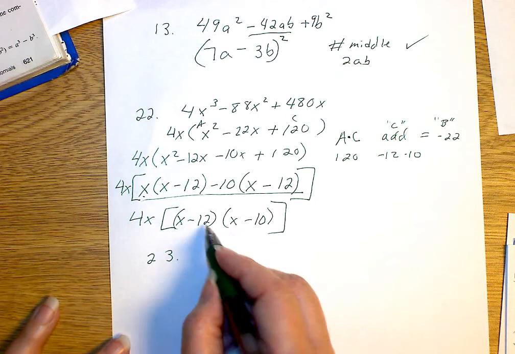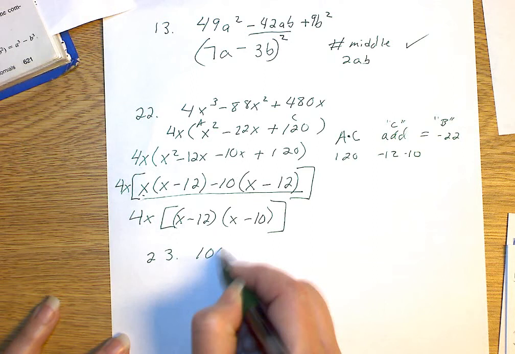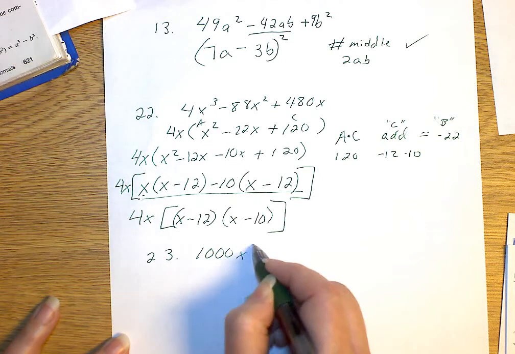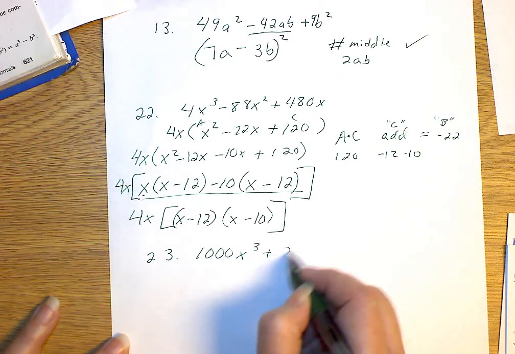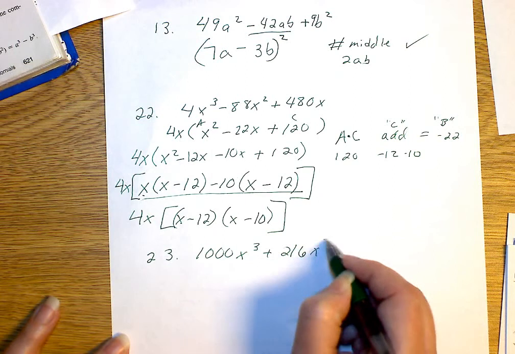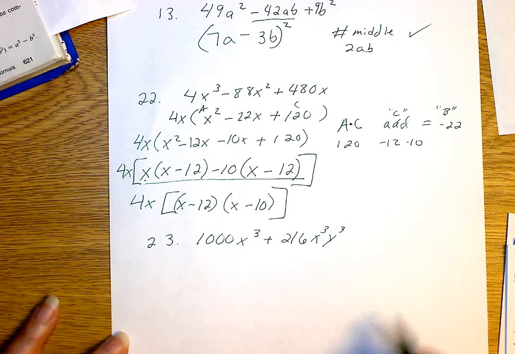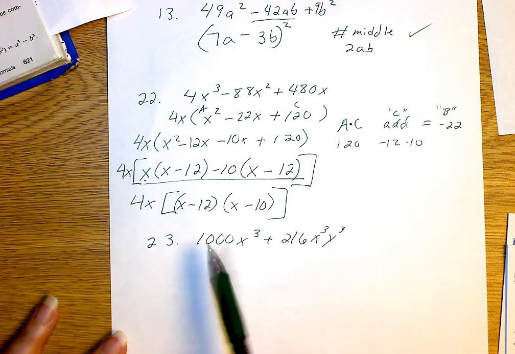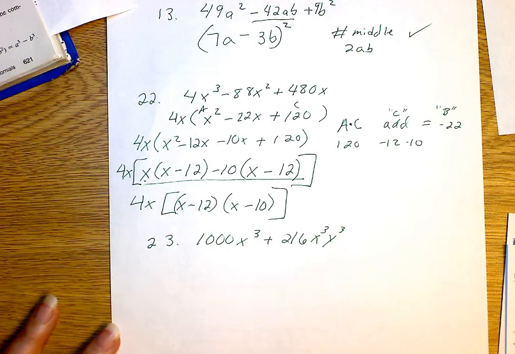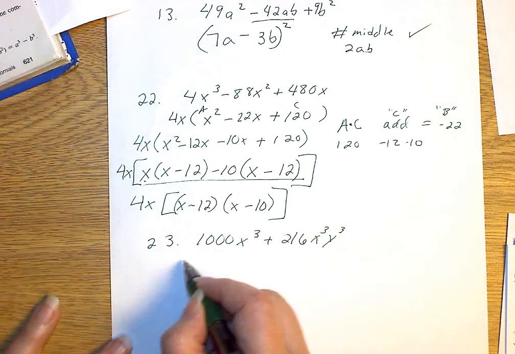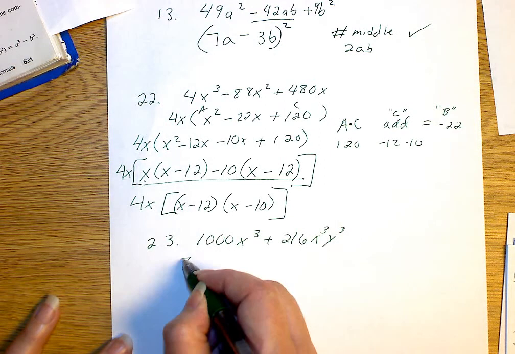23, we have 1,000 x cubed plus 216 x cubed y cubed. So the first thing you want to do is to find out what's in common. What's the highest number that goes into 1,000 that goes into 216? This is the hardest part, knowing what it is. Anybody know? I got 8. It is 8. 8 is the highest.